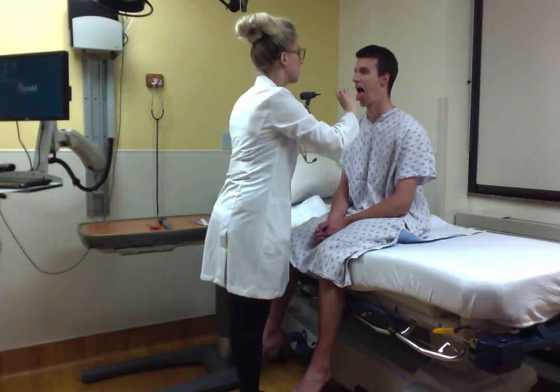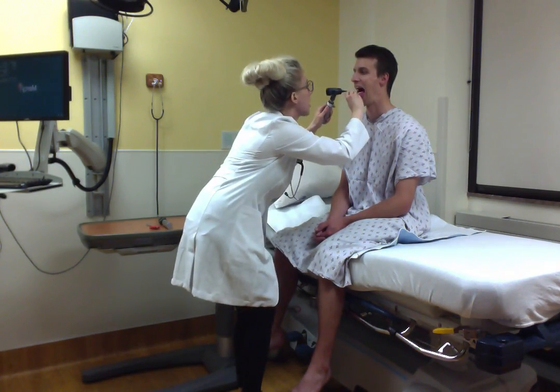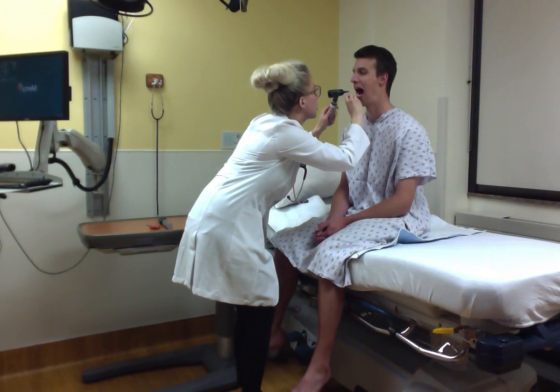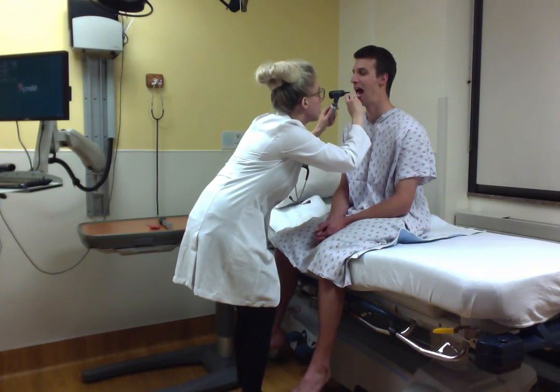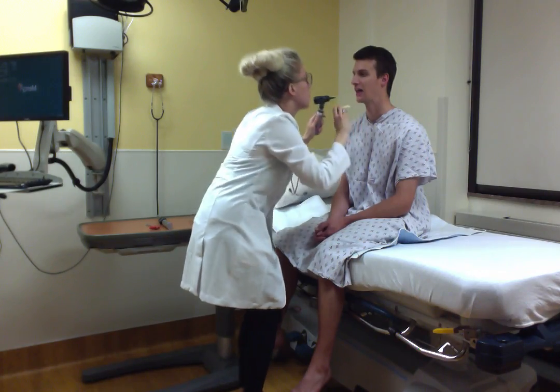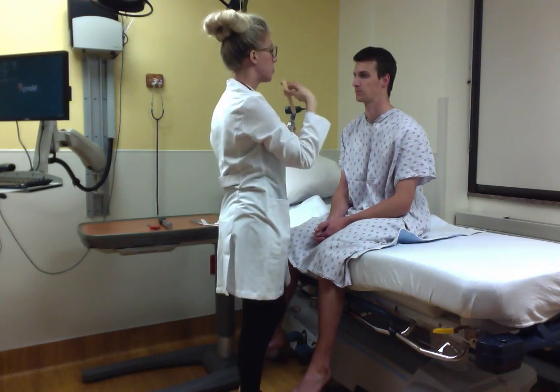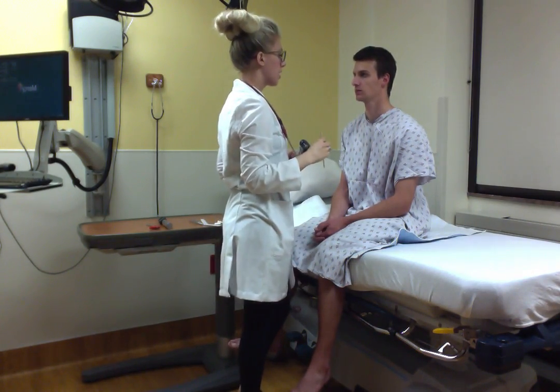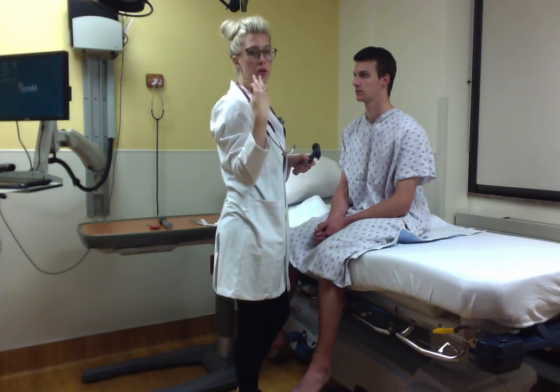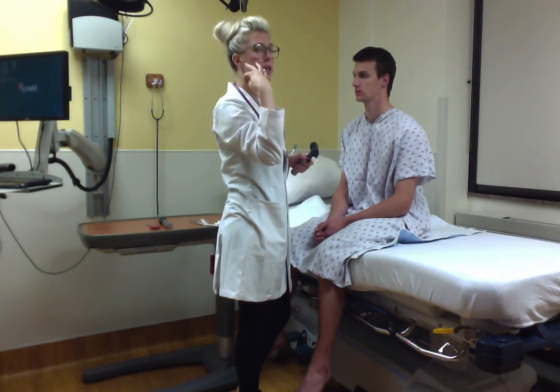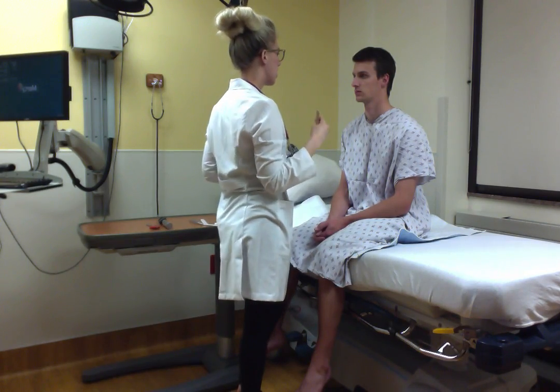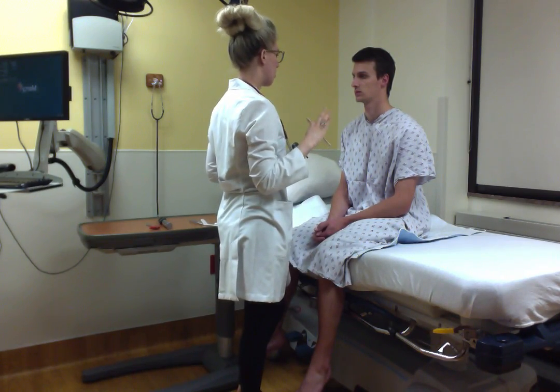Open your mouth real wide. Good. Say ah. Good. Looking at the anterior pillars, posterior pillars, the uvula, making sure it's midline, looking at the posterior pharynx, and looking at the tonsils, noting any lesions throughout the mouth or any swelling on those structures. There was none noted. It was all clean, pink, and moist.